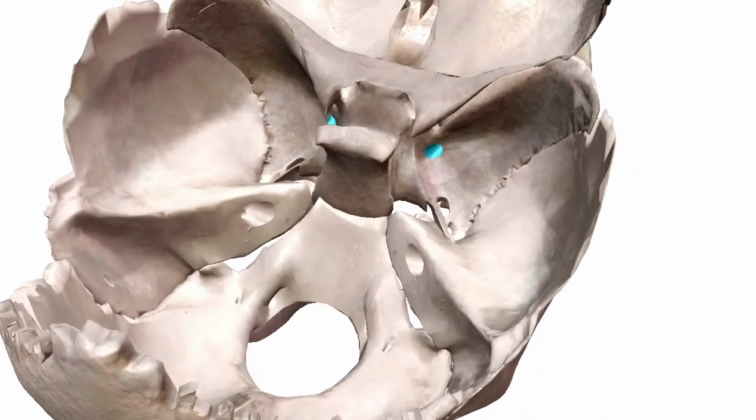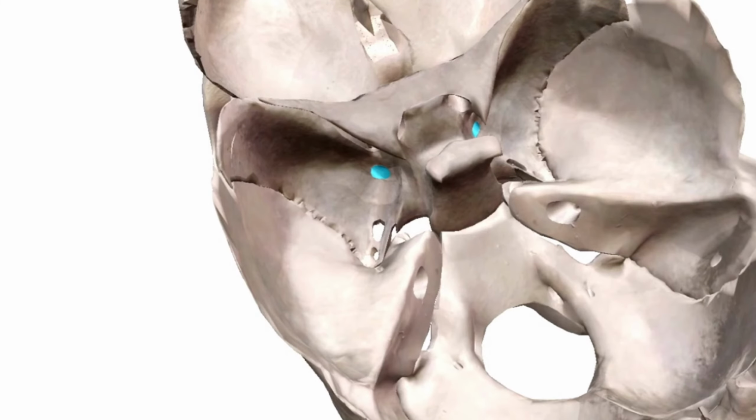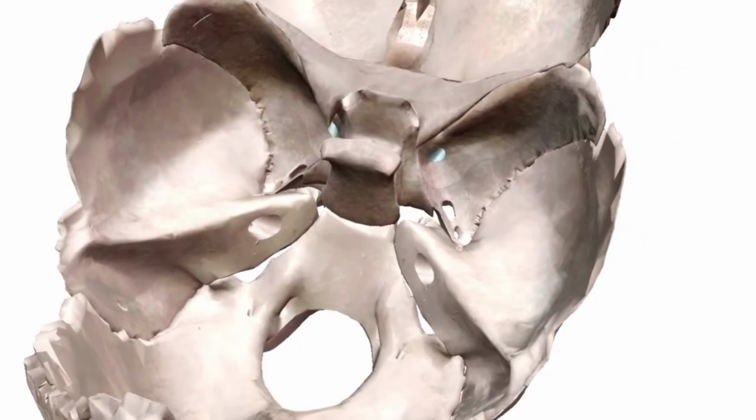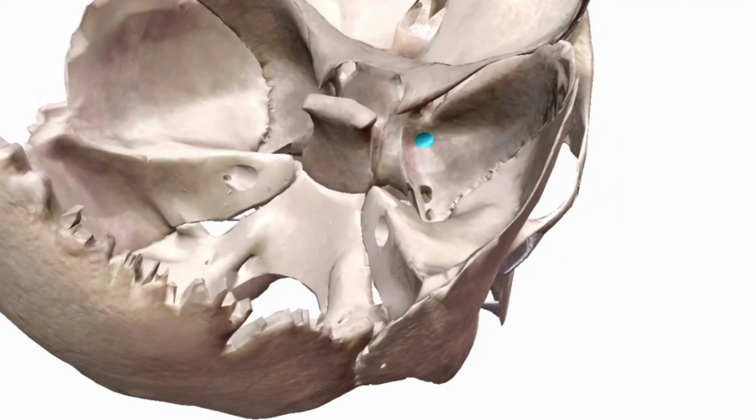That's right, foramen rotundum, right? What cranial nerve passes through foramen rotundum? That's right, the maxillary branch of cranial nerve number 5. So 5-2, the maxillary branch of cranial nerve number 5 passes through the foramen rotundum.